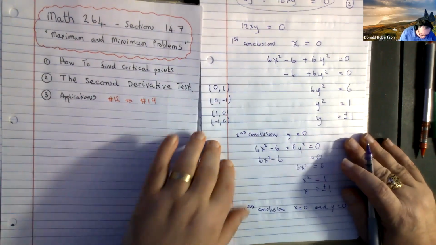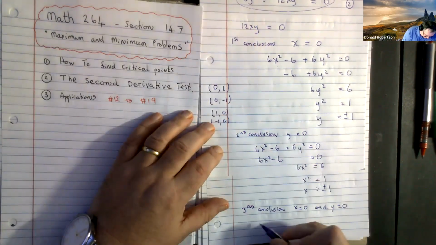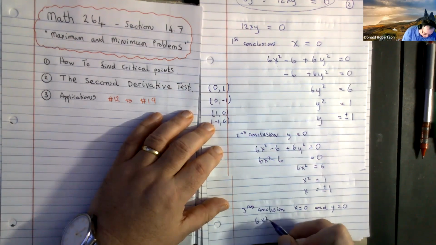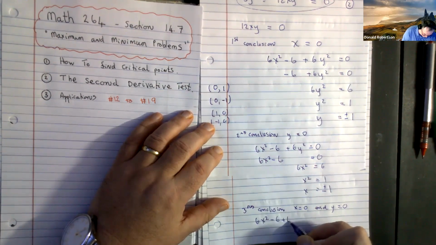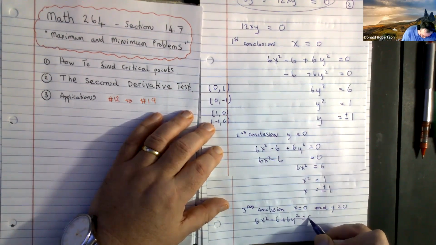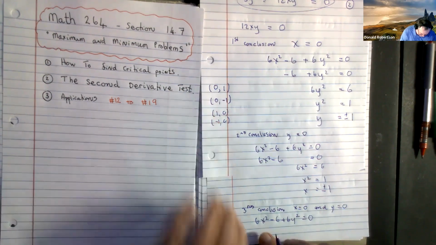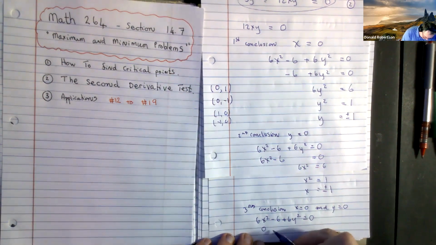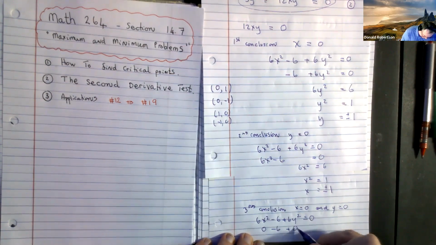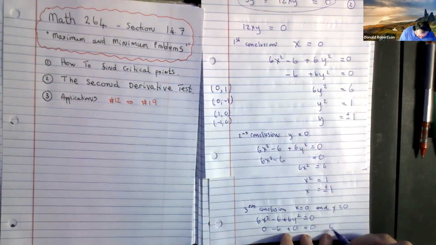Now, if I go to the other equation, which is 6x² take away 6 plus 6y² equals 0, and I make the assumption that both of these are 0, let's see if it works. Nothing take away 6 plus nothing equals 0.